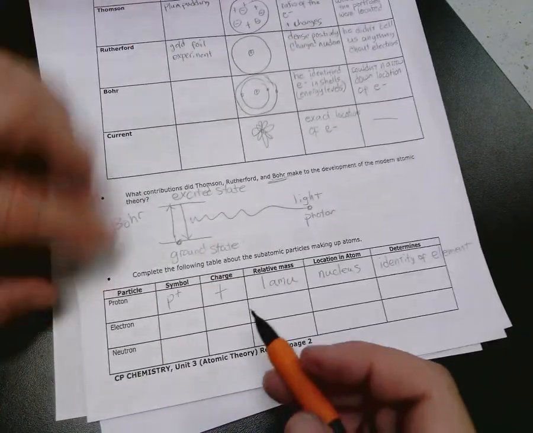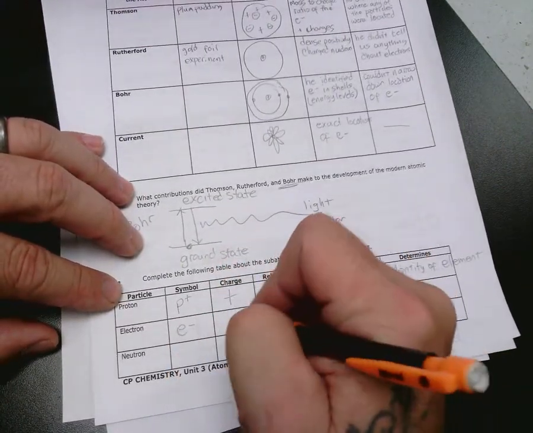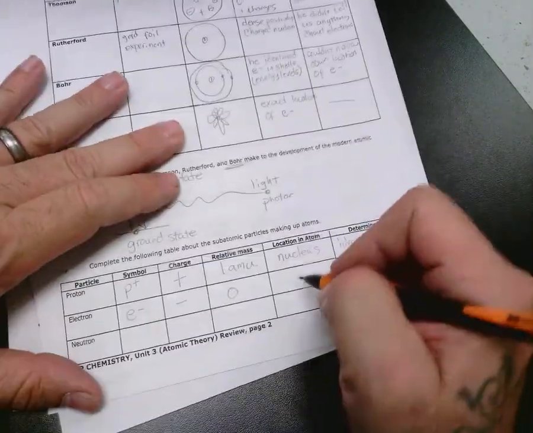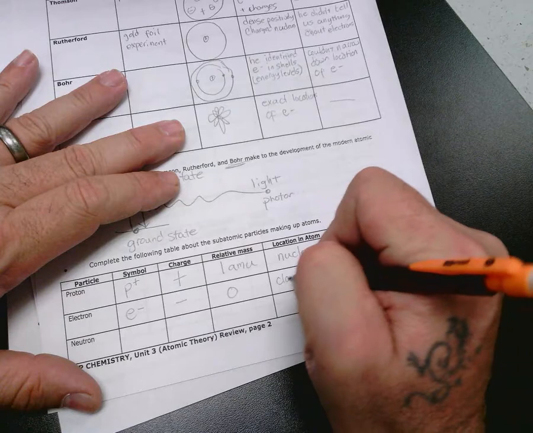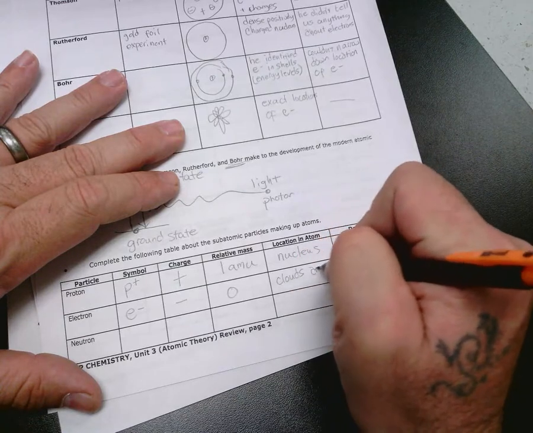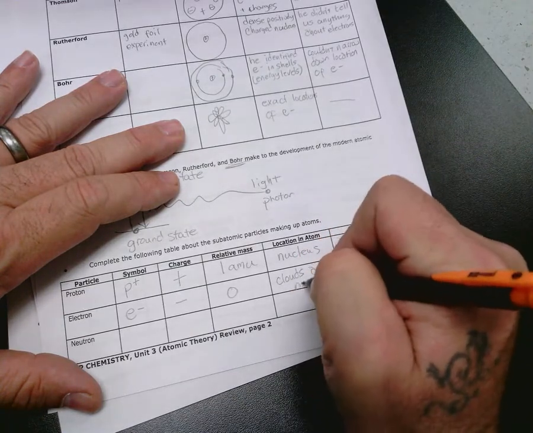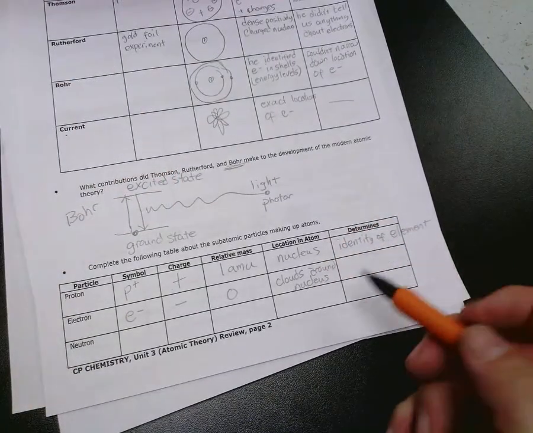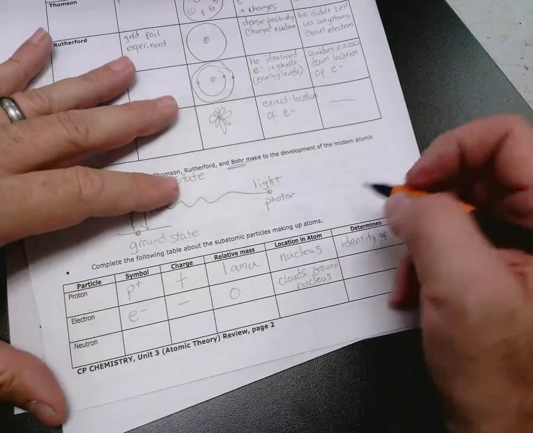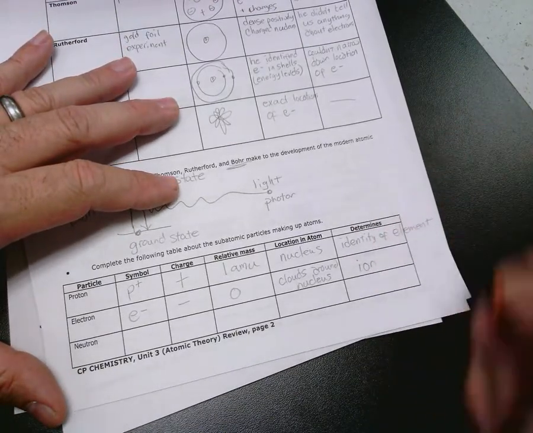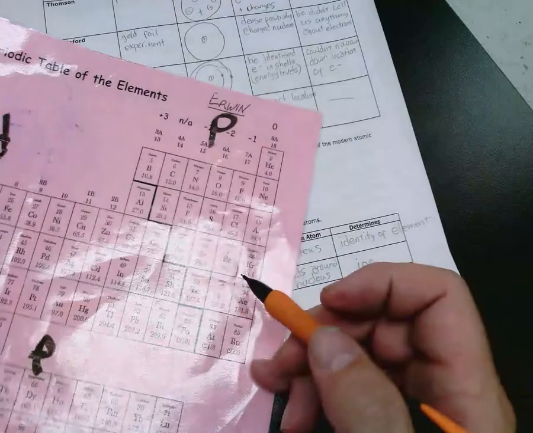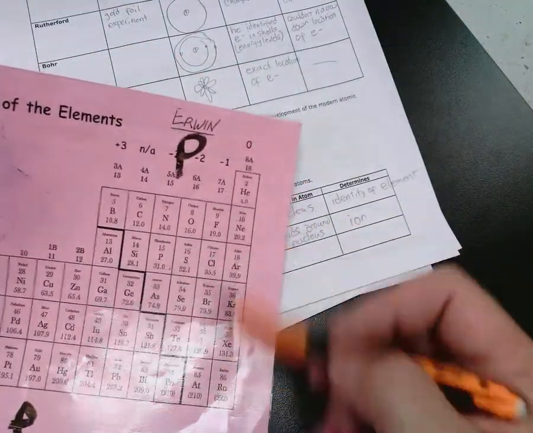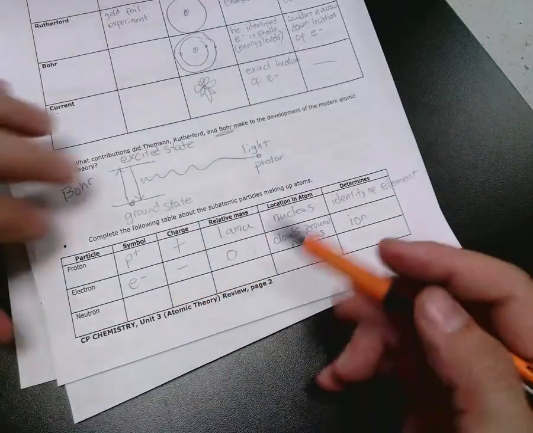And then we have an electron, which is E minus. Its charge is negative. Its relative mass is 0. Its location is in clouds around the nucleus, surrounding the nucleus. I mean, or in shells around the nucleus, however you want to say it. Electrons determine ions, right? If I lose one electron, I become an anion, like all the things here do. So that's what electrons do.